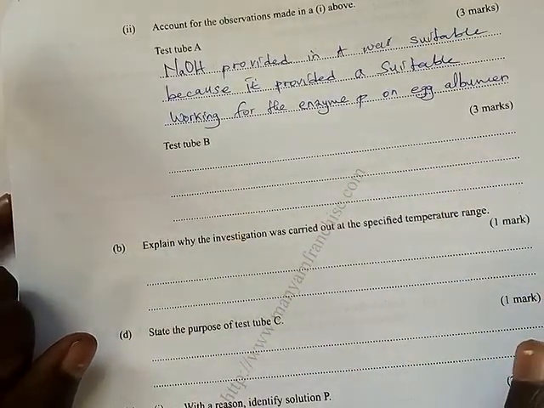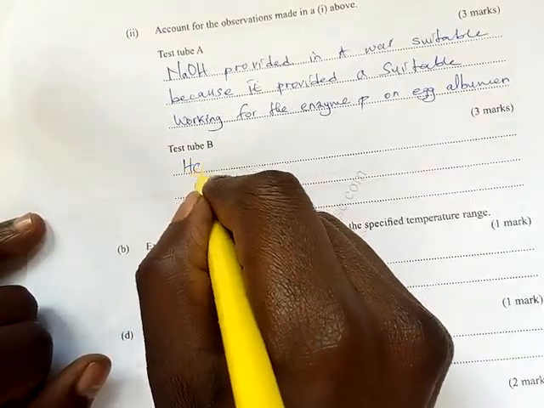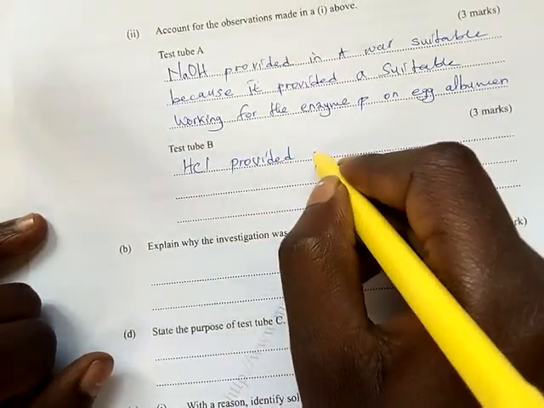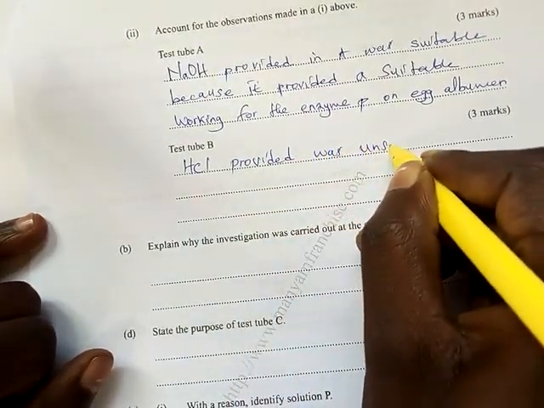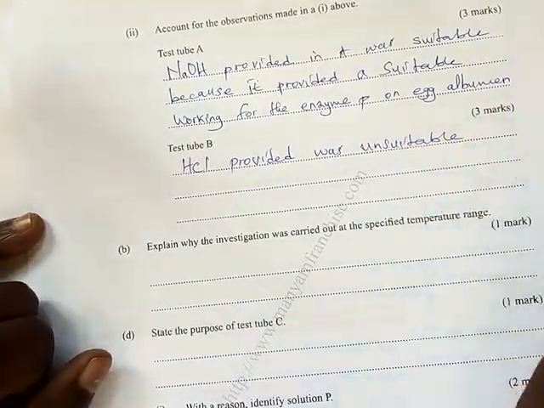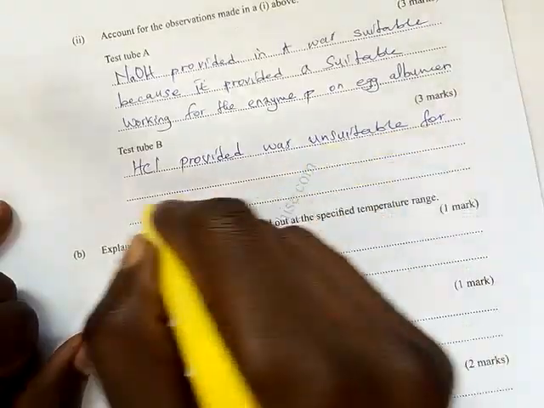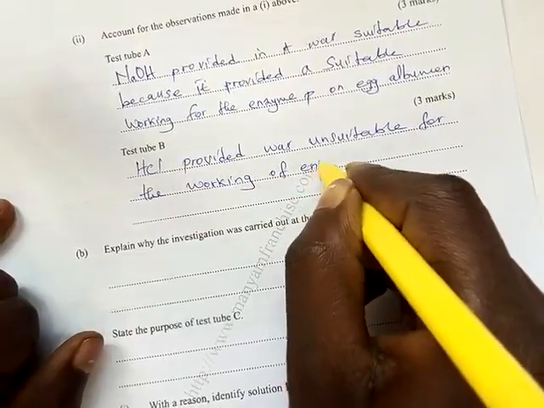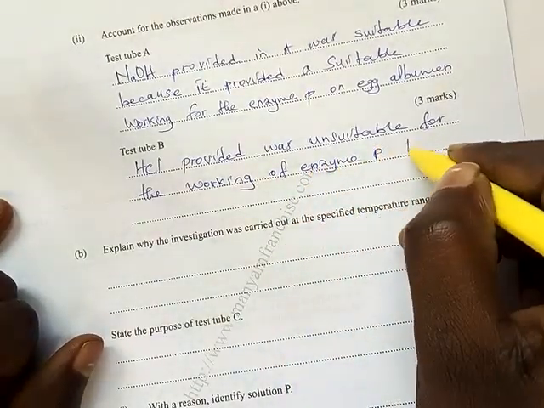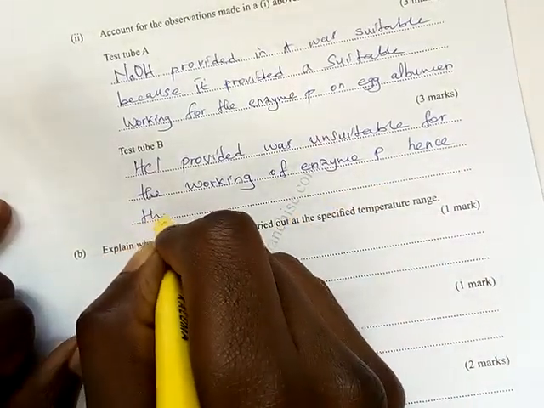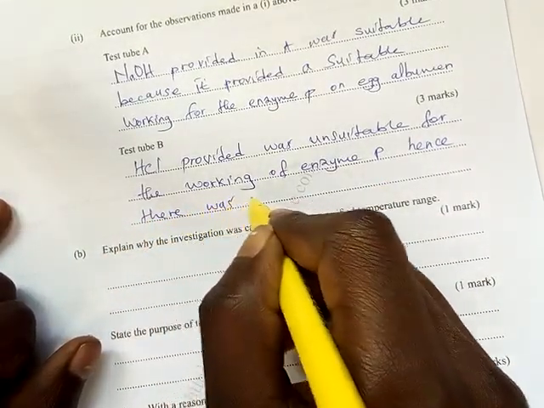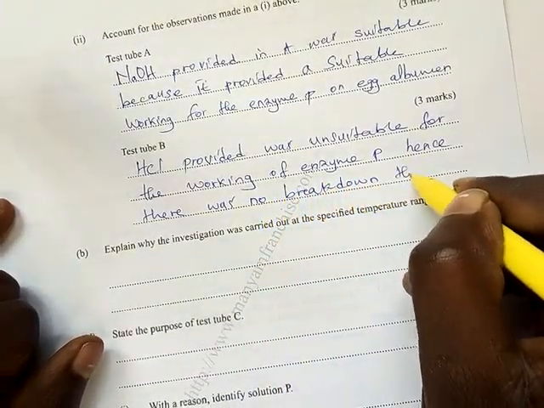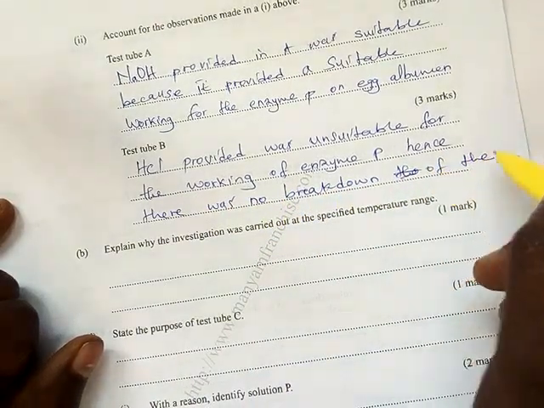In test tube B, we added HCl. HCl provided was unsuitable for the working of enzyme P. Hence there was no digestion or breakdown of the egg albumin.